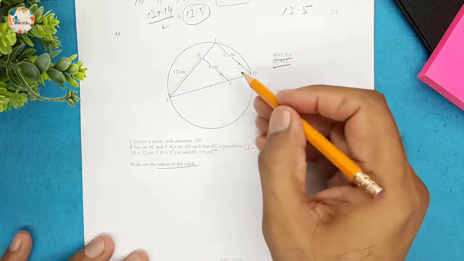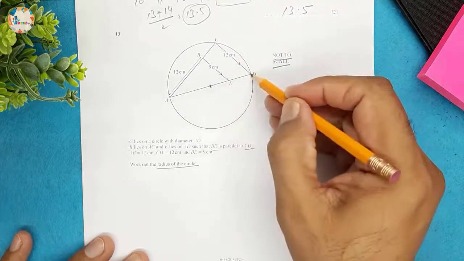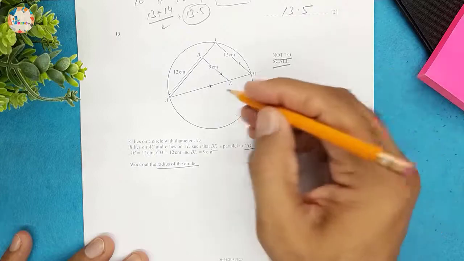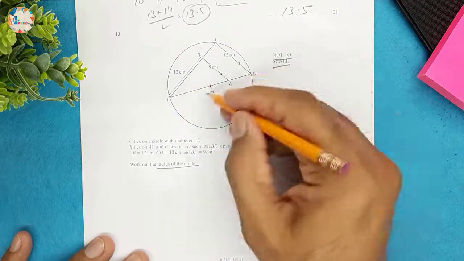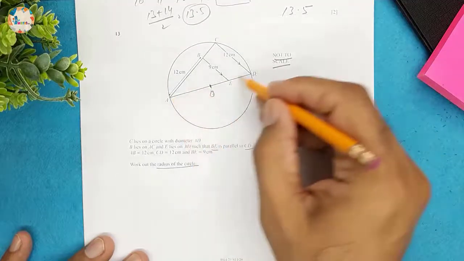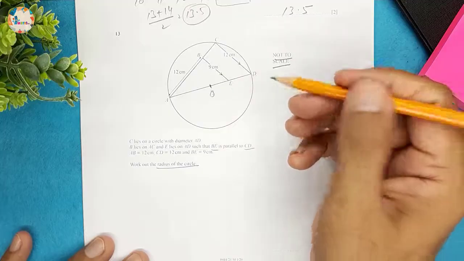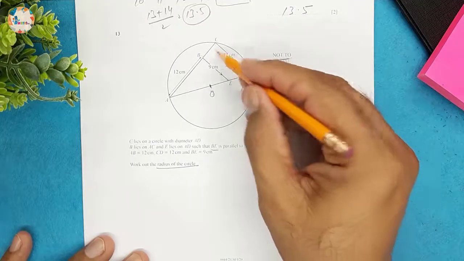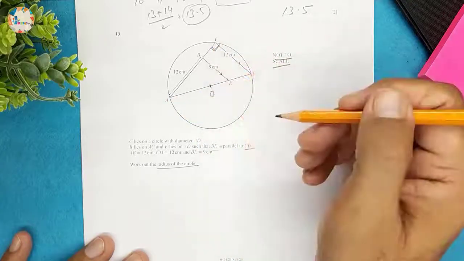The radius of the circle is basically starting from this one to this one. If, for example, this is O, then OD or OA will be the radius. Or we can find the diameter, and half of the diameter will be the radius. We know this is 90 degrees because this is a triangle in a semicircle.